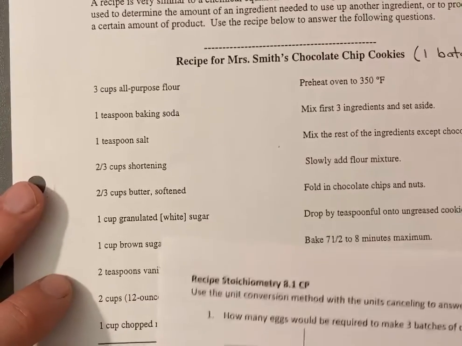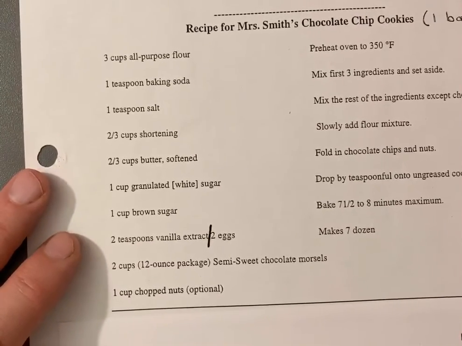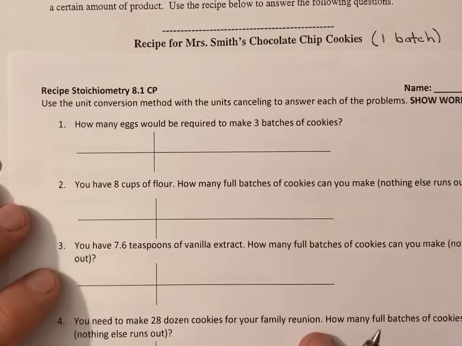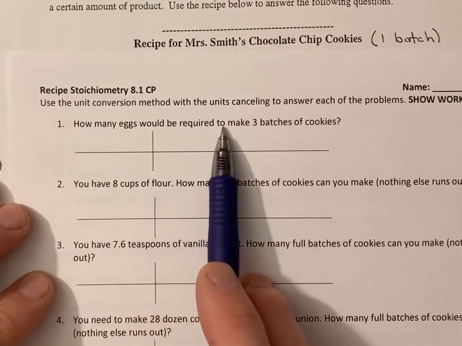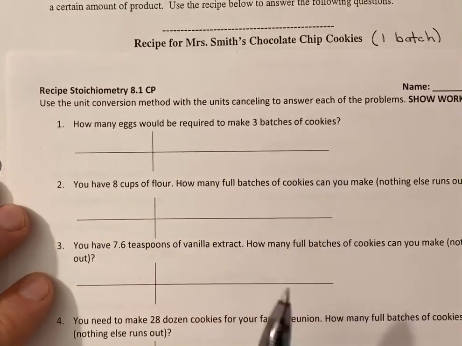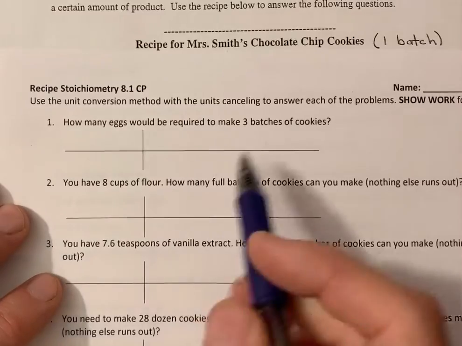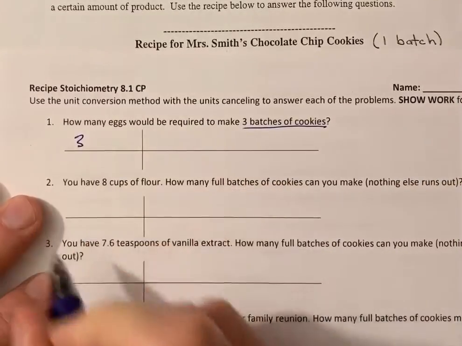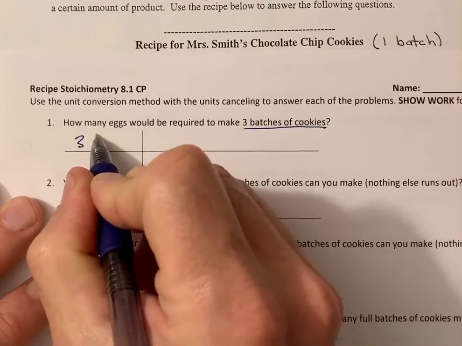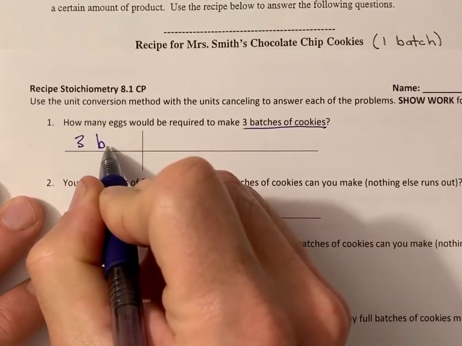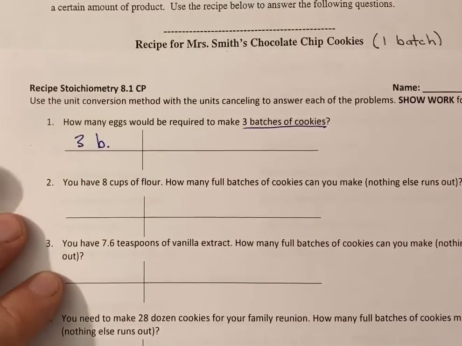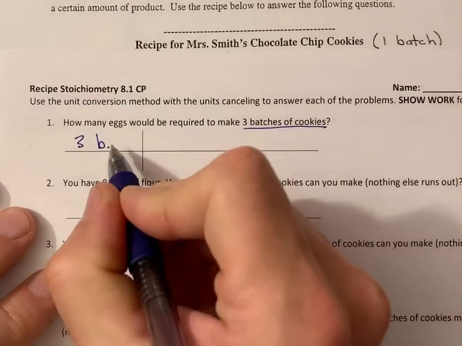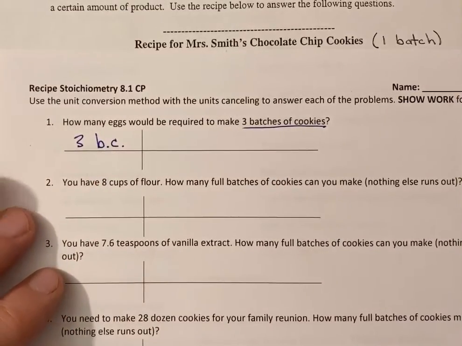So let me do some conversions with you. All right, first off, let's get this first one. It says, how many eggs would be required to make 3 batches of cookies? Well, remember, conversions are always done the same way. You always take your given thing, 3 batches. So we want to make 3 batches, and I'm going to just abbreviate. It's totally okay to abbreviate when you're doing things instead of writing everything out. So we've got 3 batches of cookies, okay?